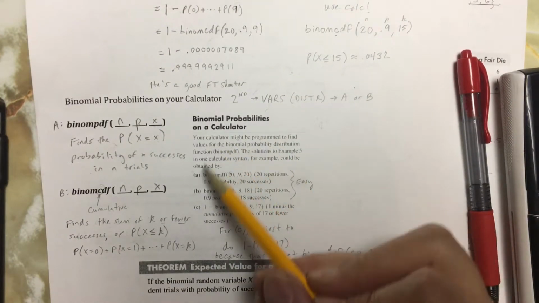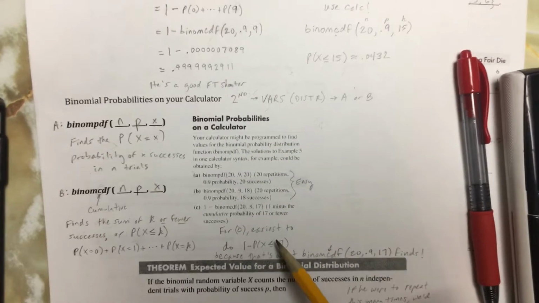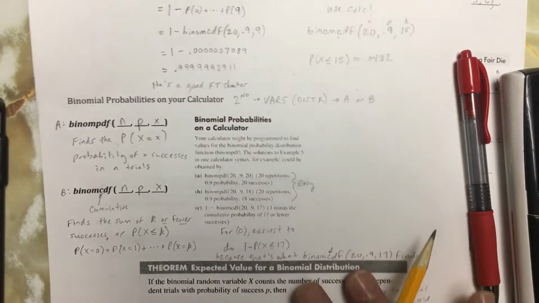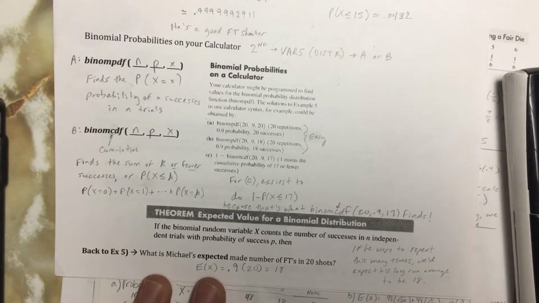All right, and then this discusses binomial probabilities in the calculator, but I think we've talked about that quite a bit, so I'm not going to go over that. You can look at that if you'd like. Let's get through the rest of these examples here, so we can get this under 15 minutes for once today.